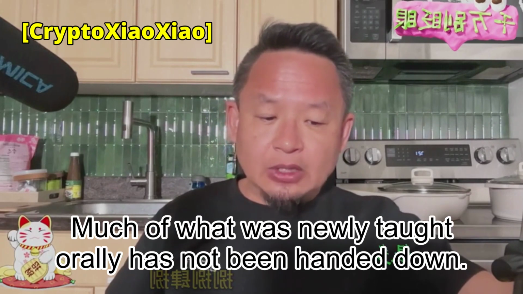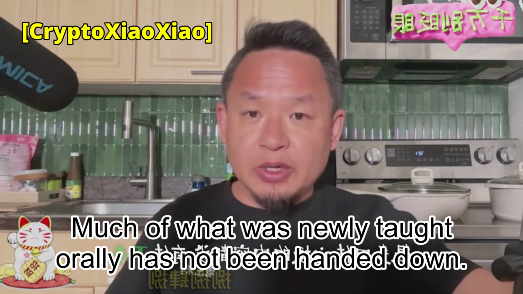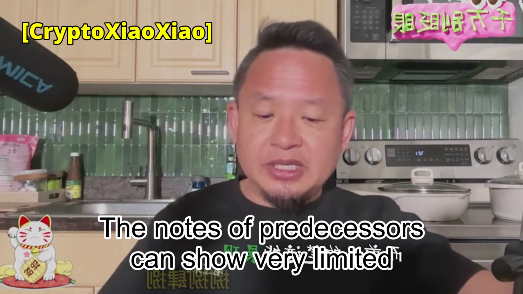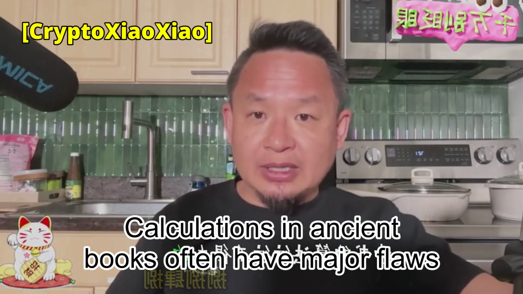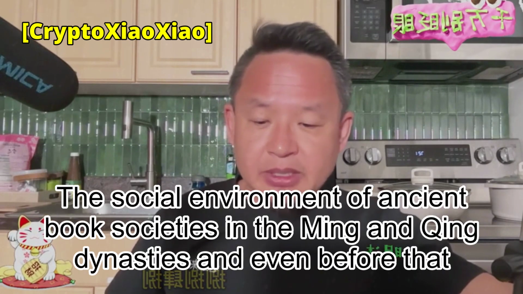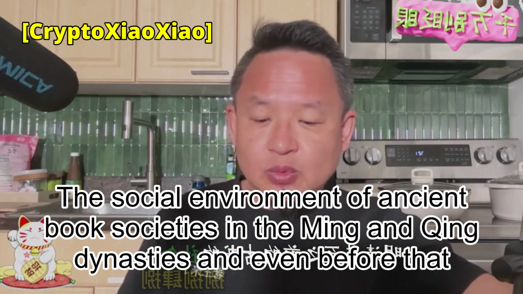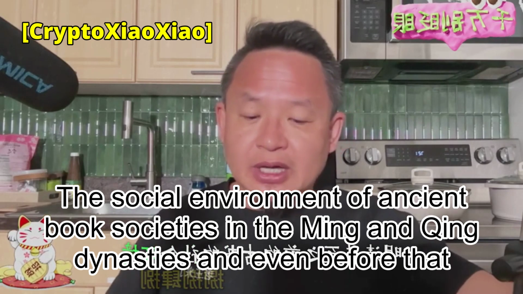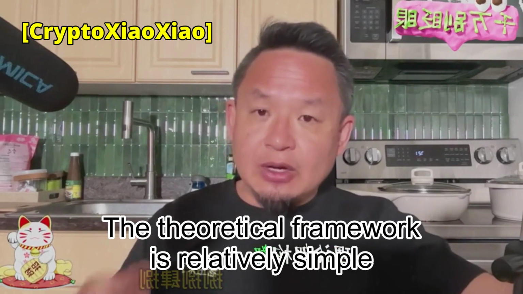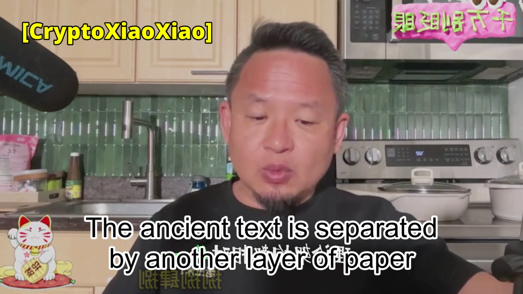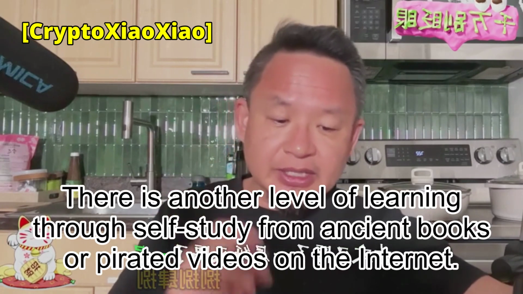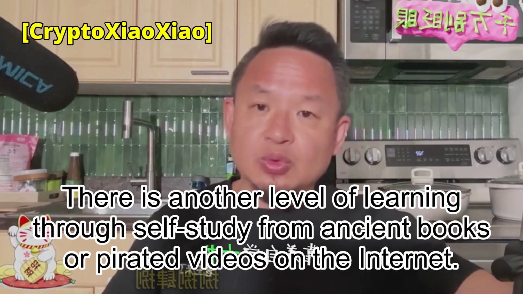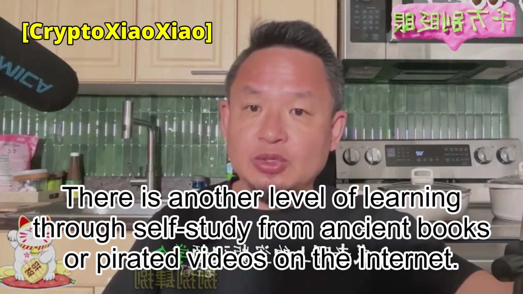Much of what was newly taught orally has not been handed down. The notes of predecessors can show only very limited things. Calculations in ancient books often have major flaws. The social environment of the Ming and Qing dynasties, and even before that, had a relatively simple theoretical framework. The ancient text is separated from us by another layer of paper.